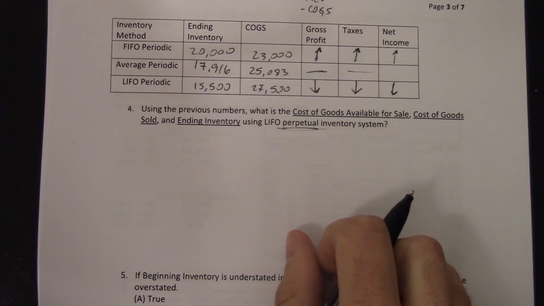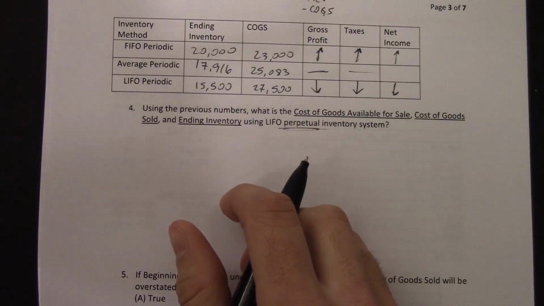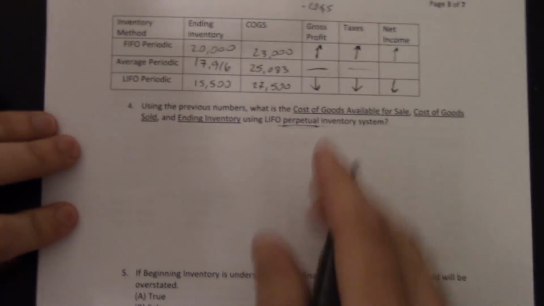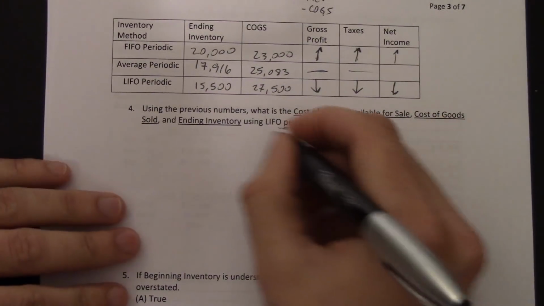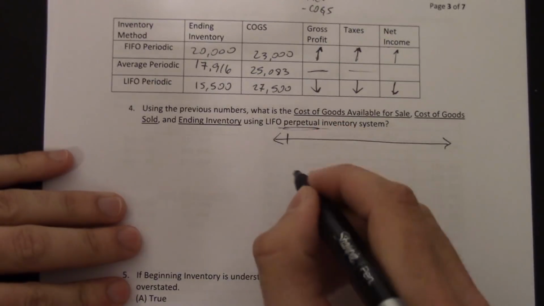Perpetual means that we're going to constantly be updating our inventory numbers anytime a purchase happens or anytime a sale happens. So the difference is we're not going to save our sales to the very end. We're going to put them when they occur. So let's make a timeline again.